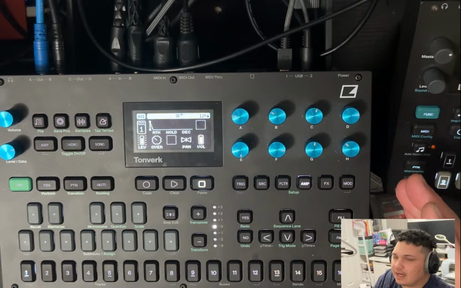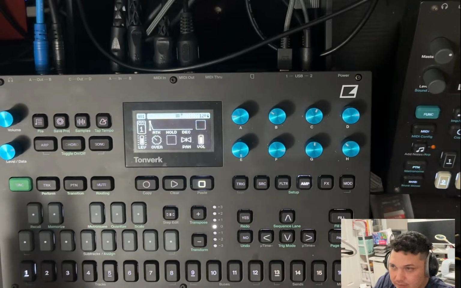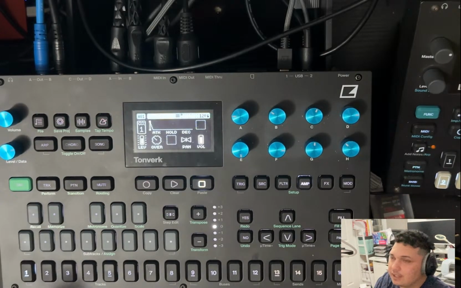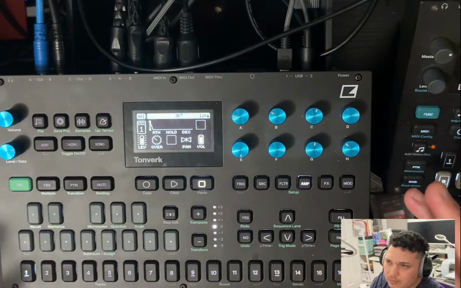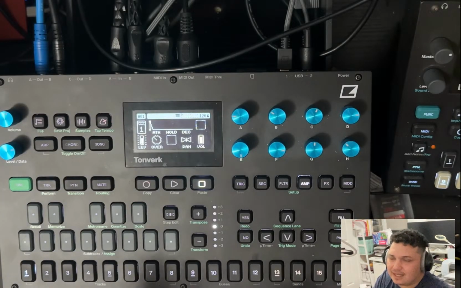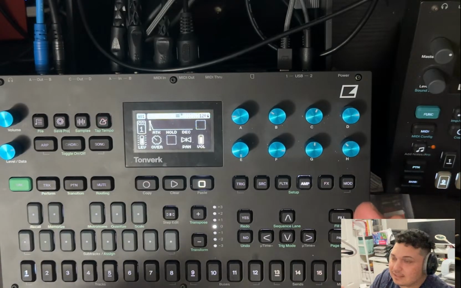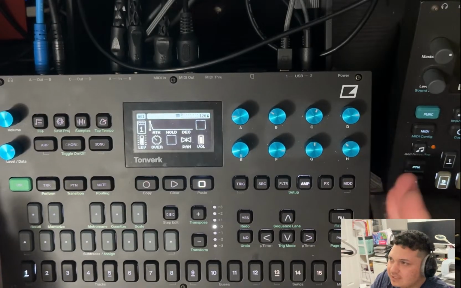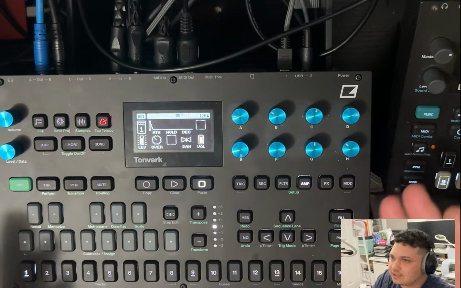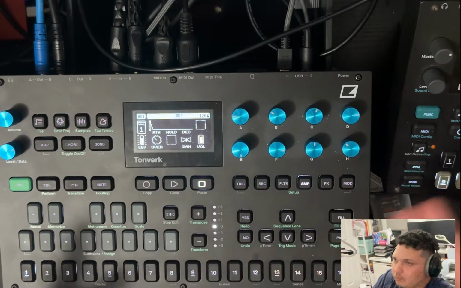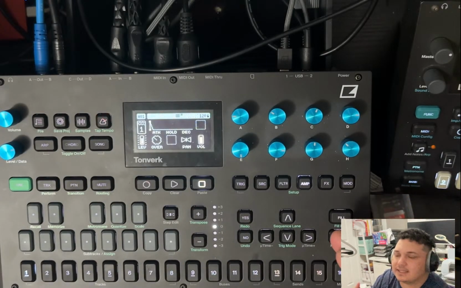But let's say a person that doesn't have anything else and bought the Tonverk, and to help them understand that they really don't need a synthesizer drum machine because you already have the synthesis in here, and that puts this machine in a different category because, yes, the MPC can do it too. We all know that it can do it.